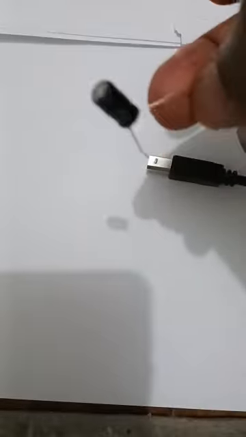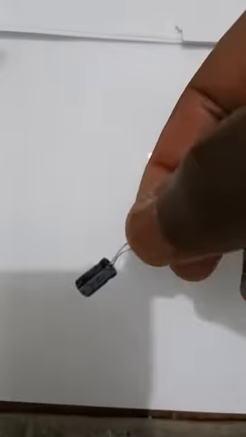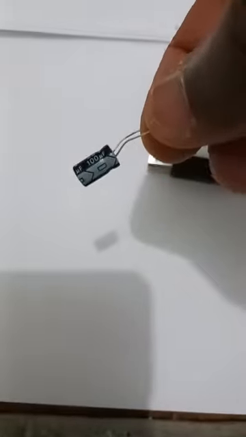Today we'll be talking about the introductory aspect of capacitors, and we'll be using these capacitors to do some experiments. As you can see, now what's a capacitor? A capacitor is a device that stores charges, and sometimes we can see a capacitor as a mini battery.